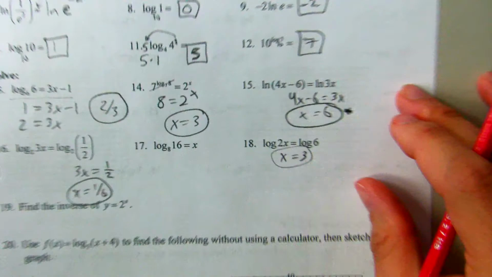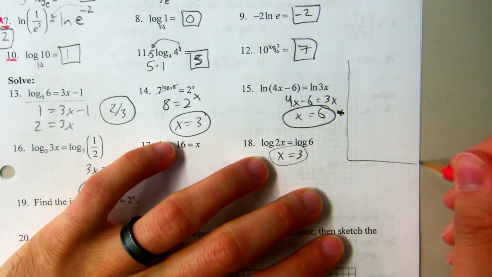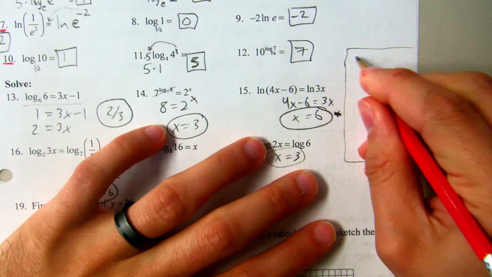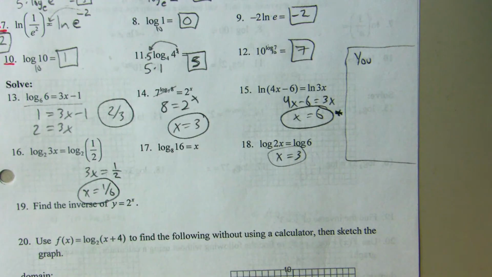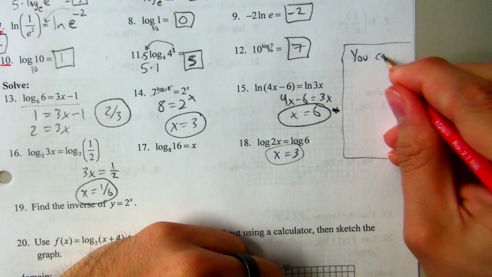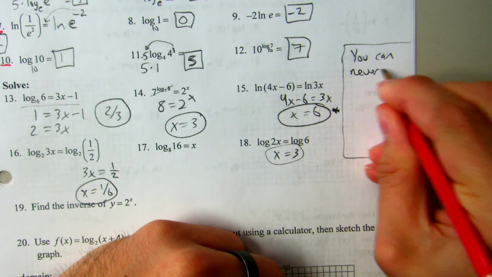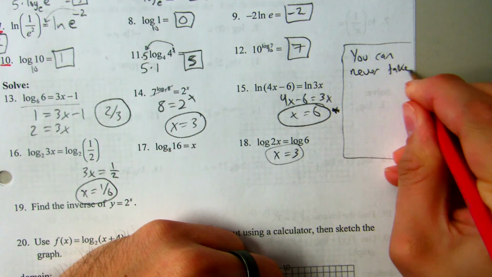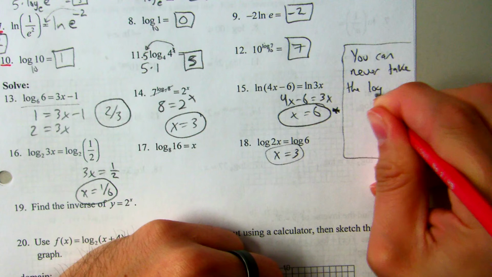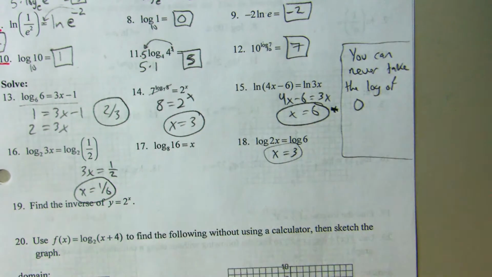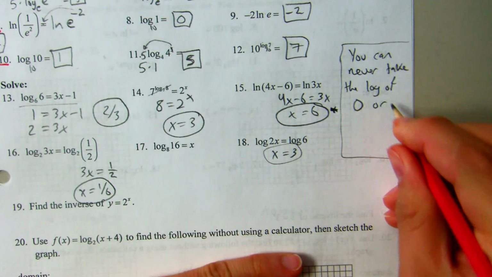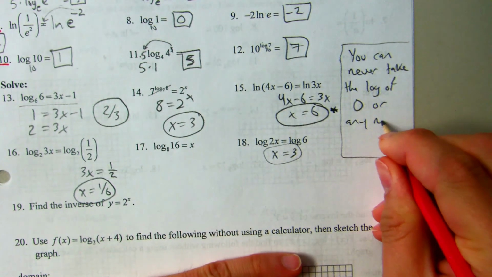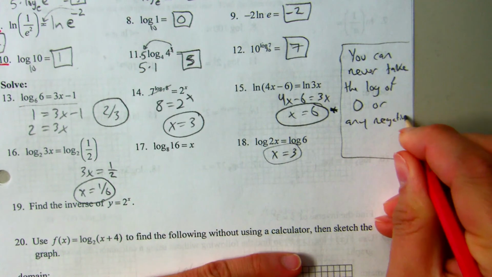Okay. After this part by this one, I thought we would see another one of these here. But one thing that you need to consider, you need to add this to your notes. Because of how logarithms are computed, and because of its domain, you can never take the log of 0 or any negative.